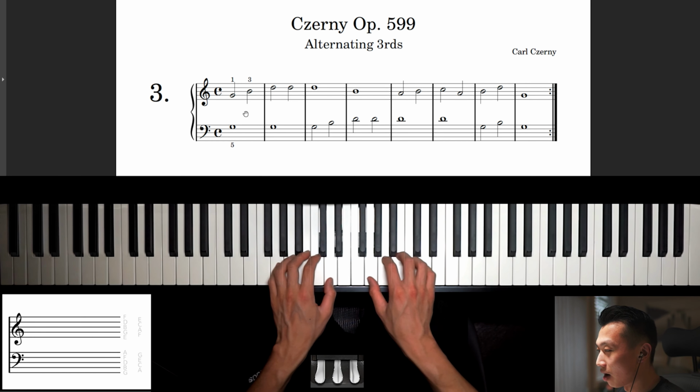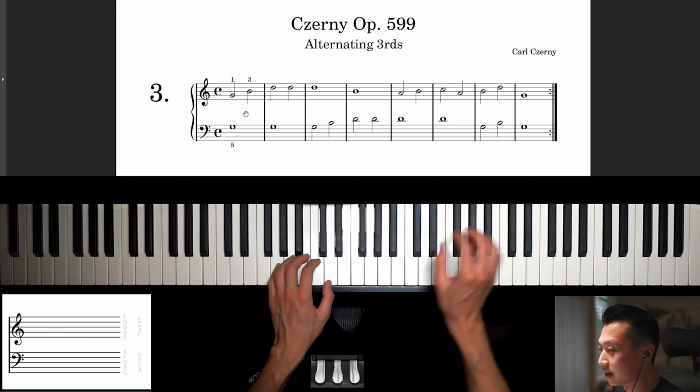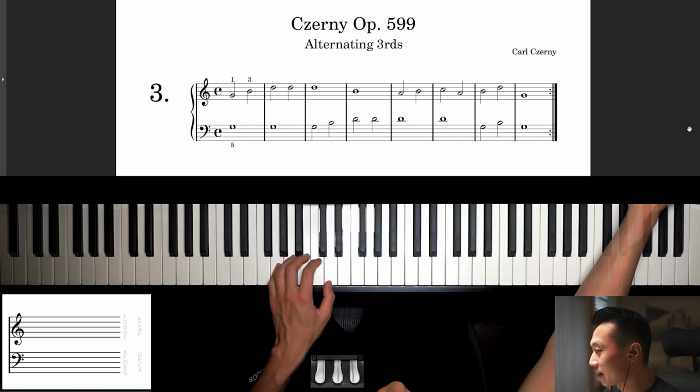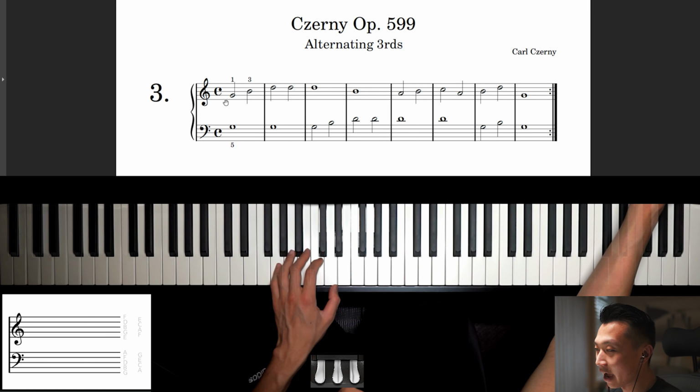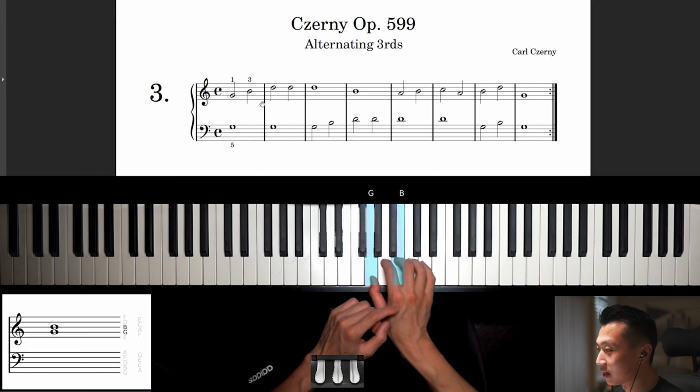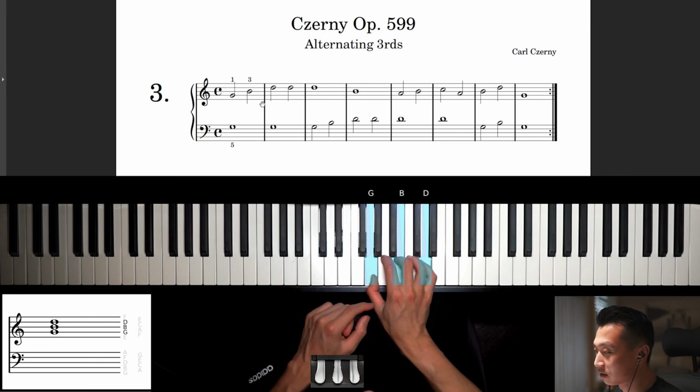Alternating thirds, because I'm going to have a third in the first line over here in the right hand, and then my left hand's also going to play thirds down there as well. So lots of thirds. We're also going to look at G major. This is a G major chord, because I know that it starts on a G, and has a B and a D. You stack thirds on thirds, you make a chord.